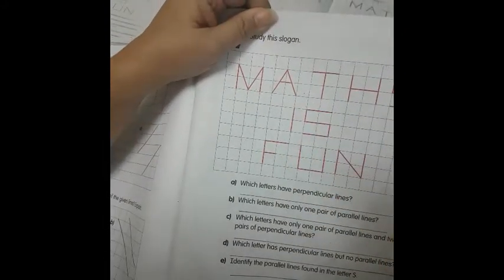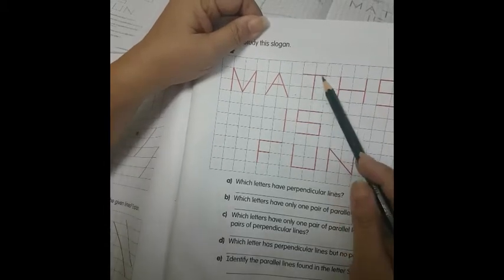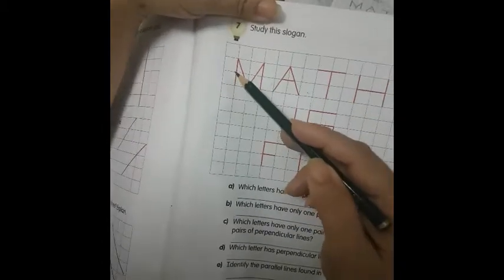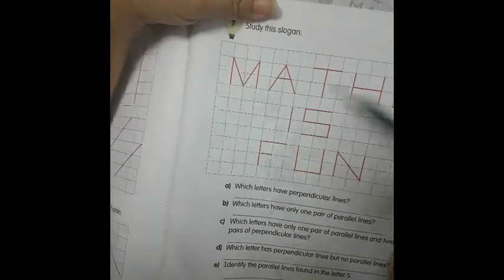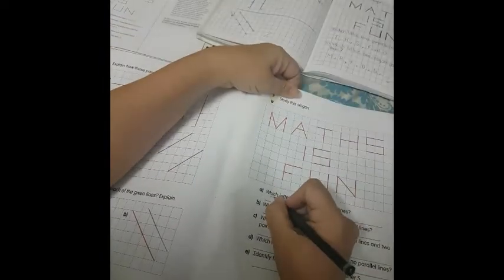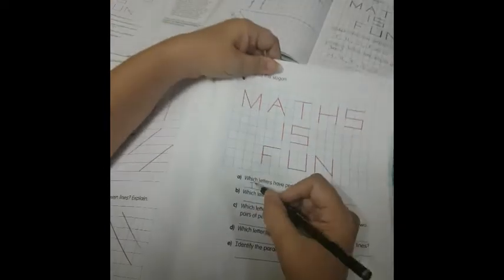So, which of these letters have perpendicular lines? Now look at all the letters. Remember, perpendicular lines are those lines which join each other at 90 degrees. So, does M have any perpendicular line? No. A, no. T, yes. So T has perpendicular line. H, yes.